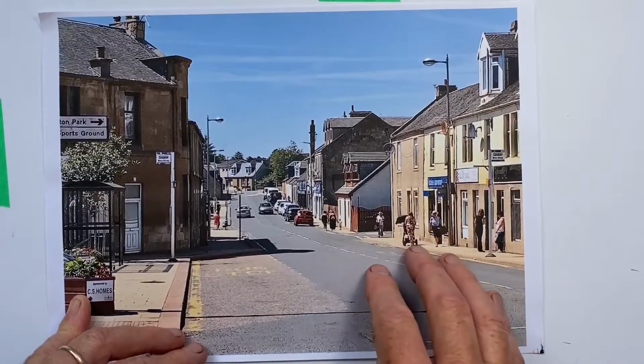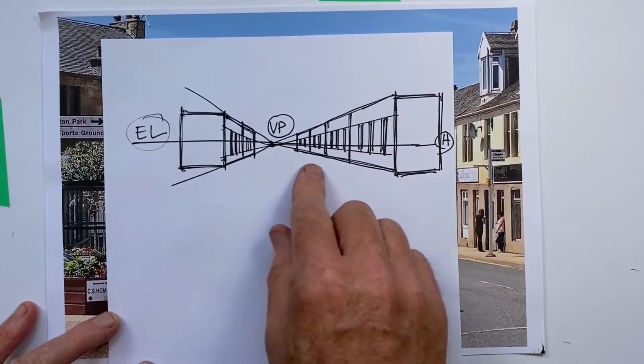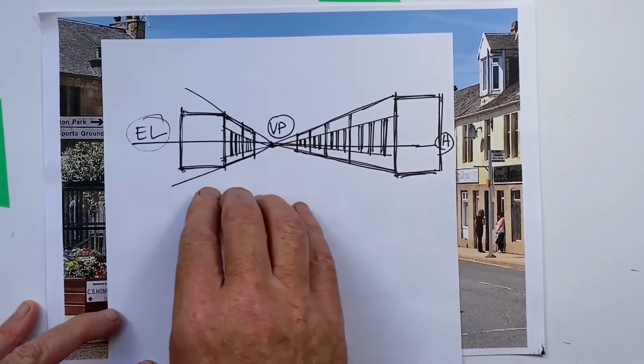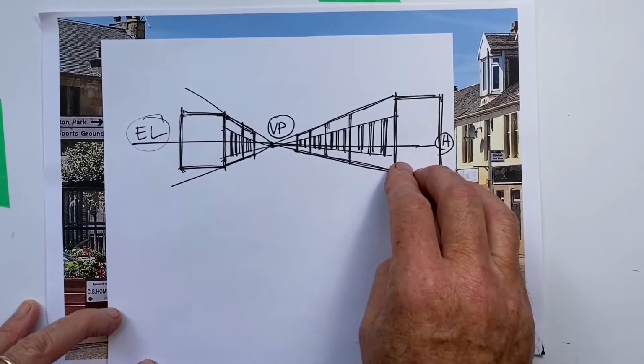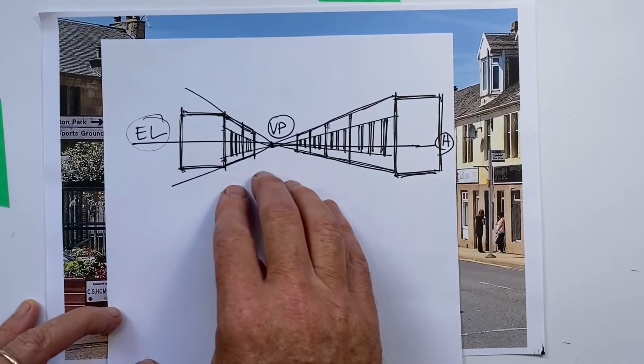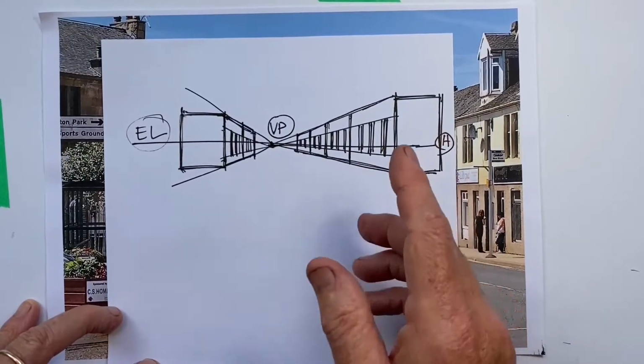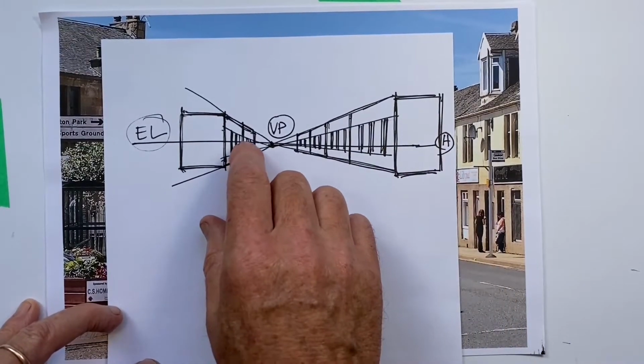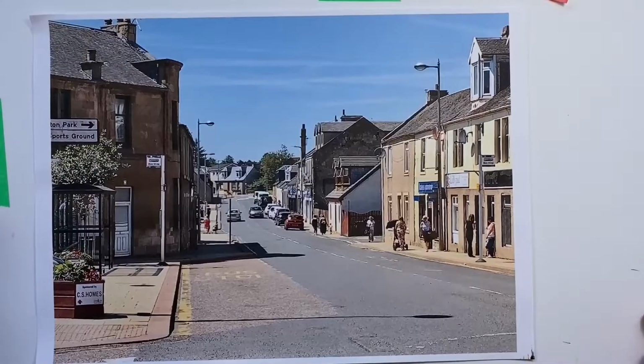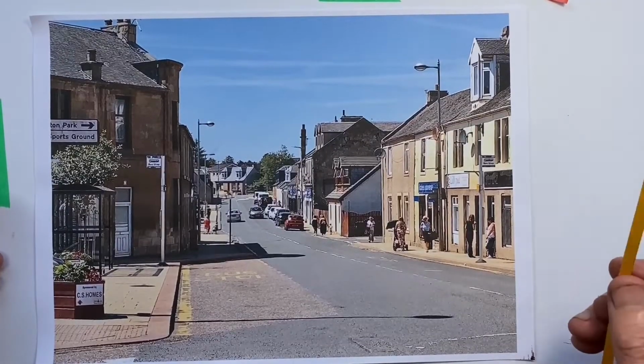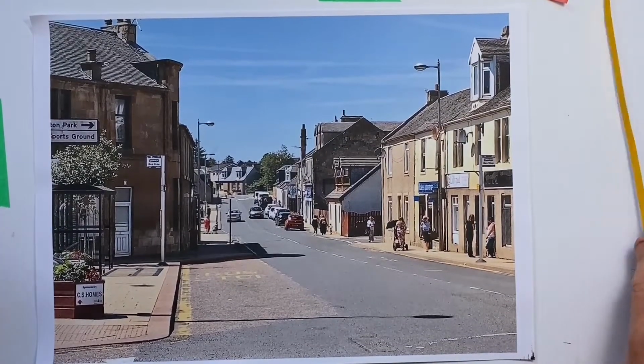And that will happen if our ground is perfectly flat and we're standing on that same flat level. In that case, the eyes of an average person looking at the scene and the eyes of an average person in the scene will be at the same height. So how do we find eye level when we have a scene already here?